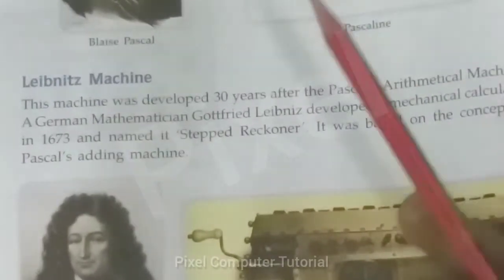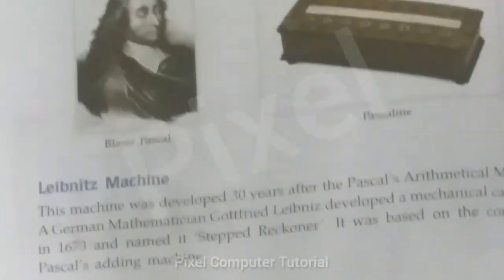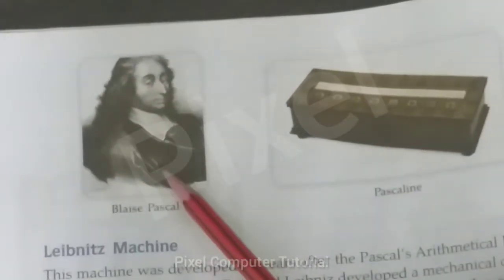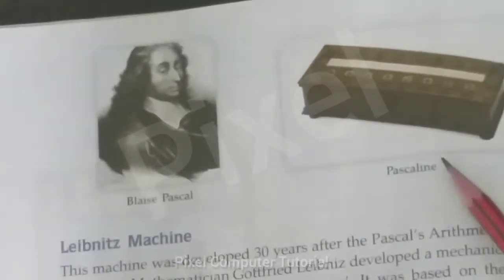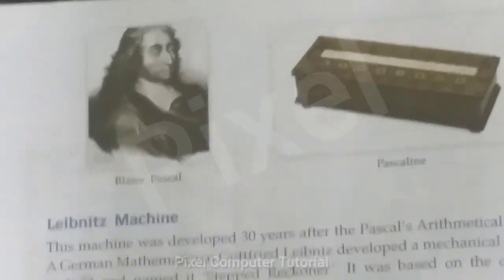Okay, so going further, when you see who's Pascal, Blaise Pascal is the one. This is Blaise Pascal, and the Pascaline is the device which he invented. This is the device he invented.